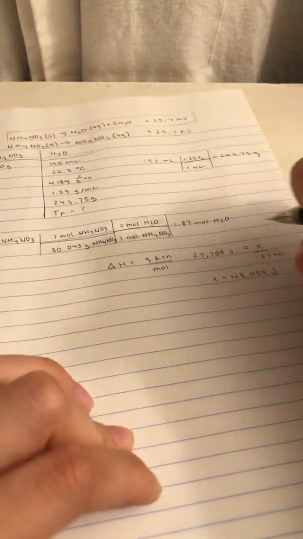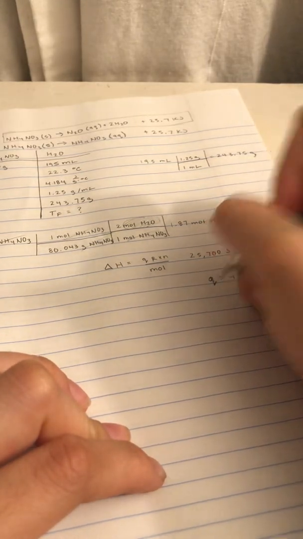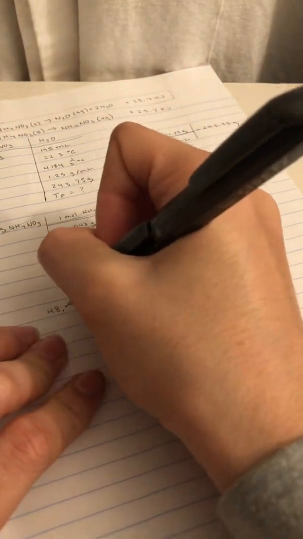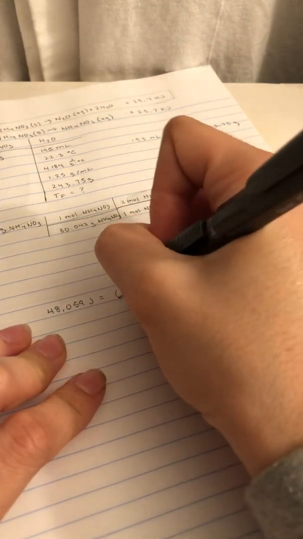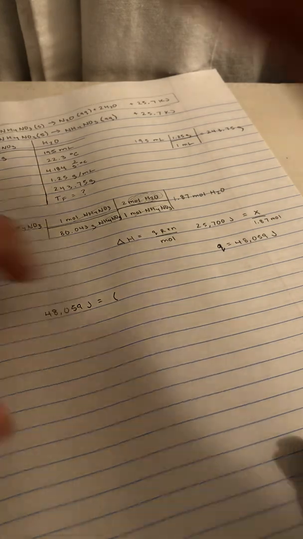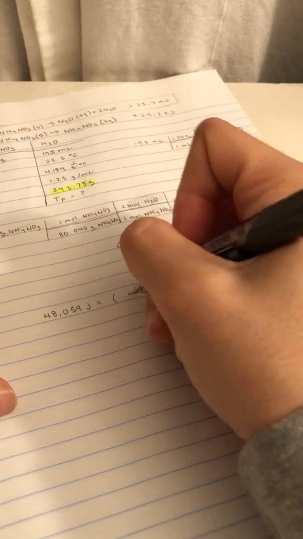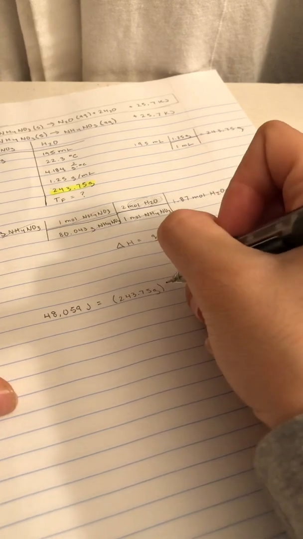Alright, so now we're ready to write out the equation. And I used X, but you could also use Q since it's the Q value. So I'll just put a Q right there. Okay. Then I will write out 48,059 joules is equal to the mass, which we found earlier. You can highlight it. Perfect, right there. 243.75 grams times the specific heat, which is right here.